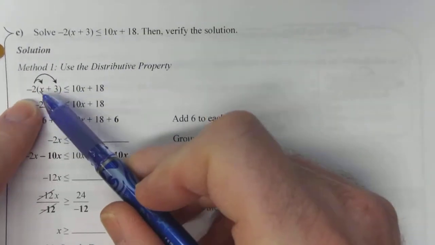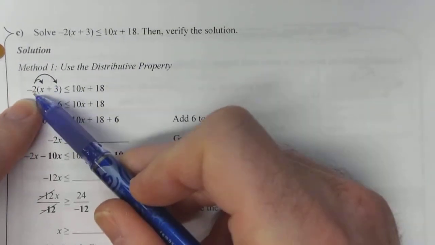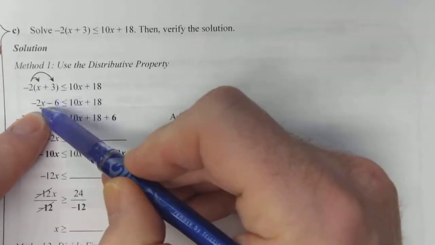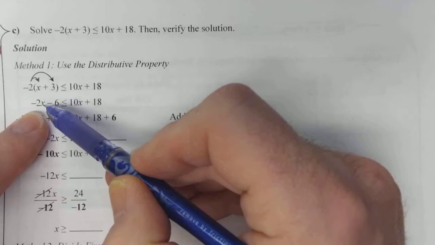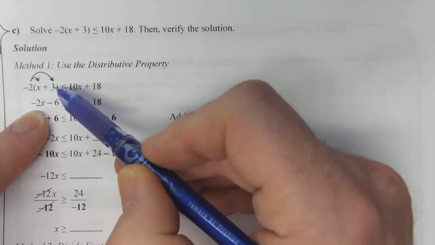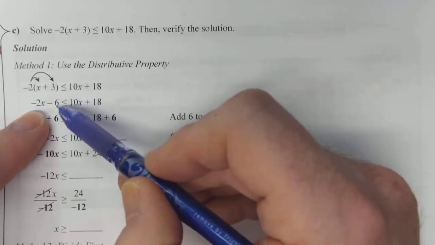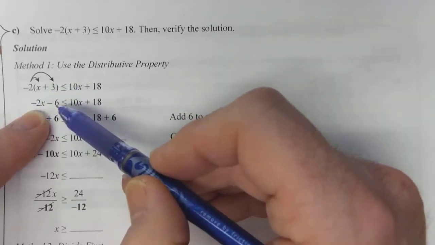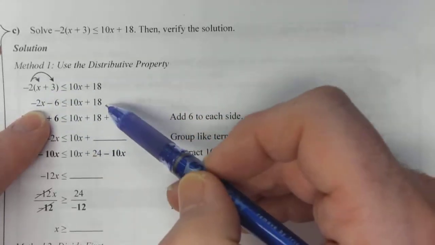So the negative 2 is multiplied by the x, and then the negative 2 is multiplied by the 3. So negative 2 times x is negative 2x, and the negative 2 times 3 becomes negative 6. So there's that left-hand side distributed, and then the right-hand side stays the same.